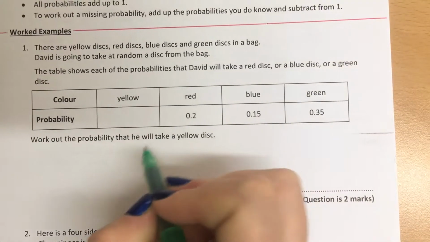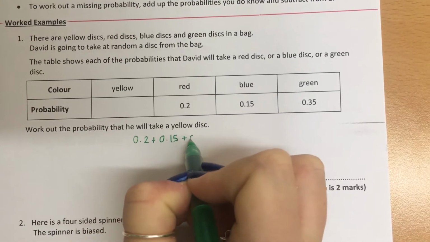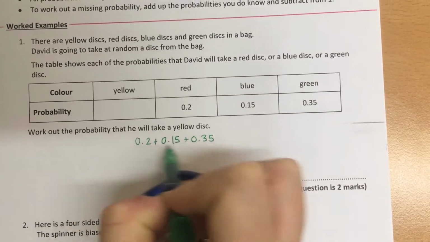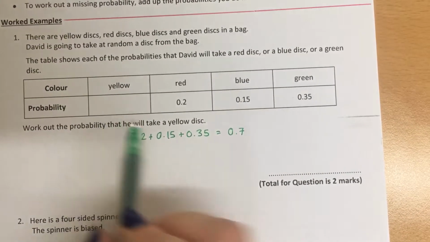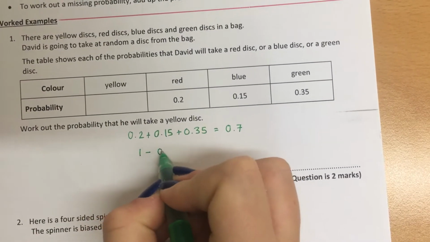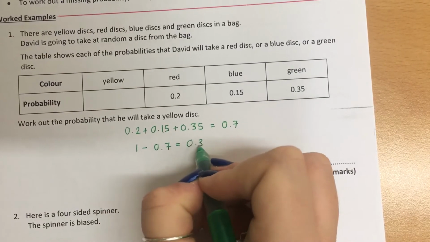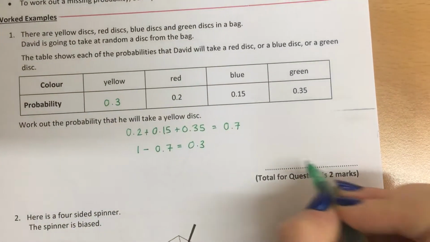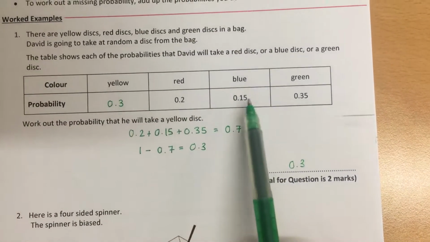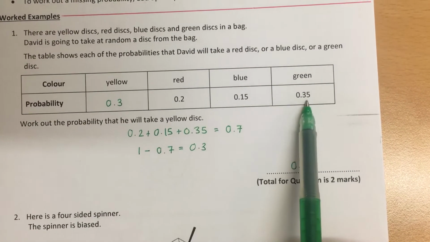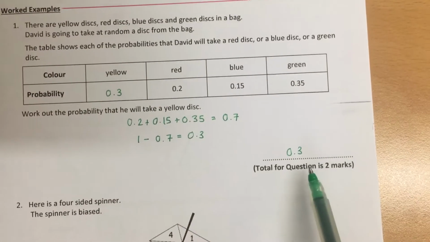So first things first, what we're going to do is add these other probabilities together. And when you add these up, you get 0.7. So if we're going to work out yellow, we then have to do 1 minus 0.7, because whatever's left over must go here, and that's 0.3. Okay, and you can just double check. 0.3 and 0.2 is 0.5, add 0.15 is 0.65, add 0.35 is 1. Yep, that works, so that makes sense that that is yellow, and that's it.